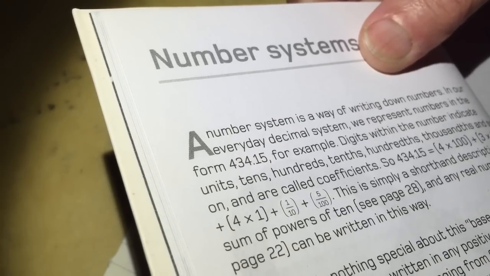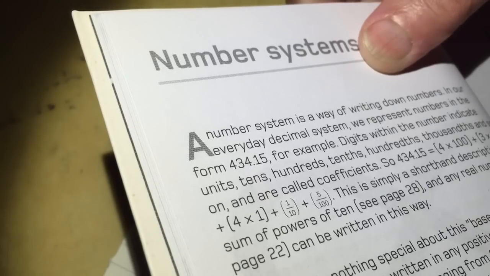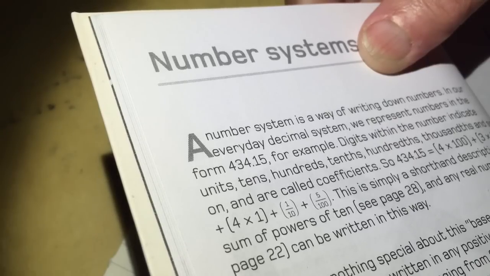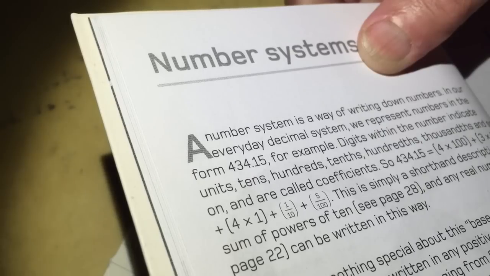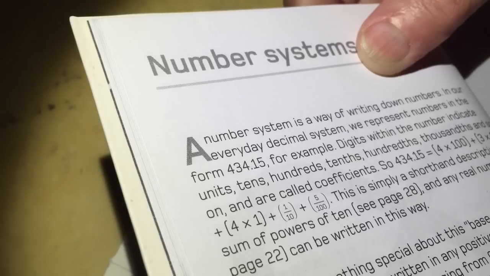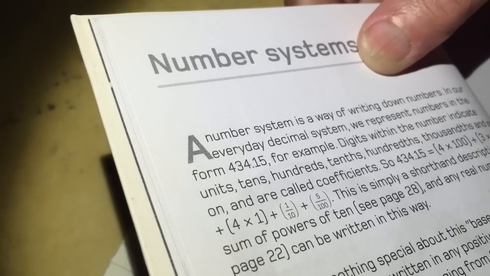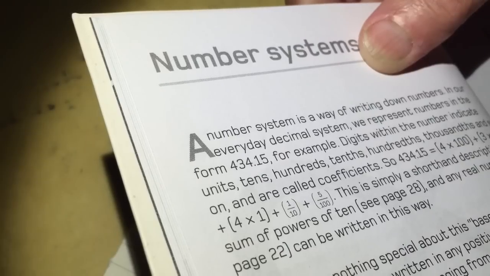Those to the right show halves, quarters, eighths, and sixteenths. Most computers use the binary system since two coefficients, 0 and 1, are easier to work with electronically.